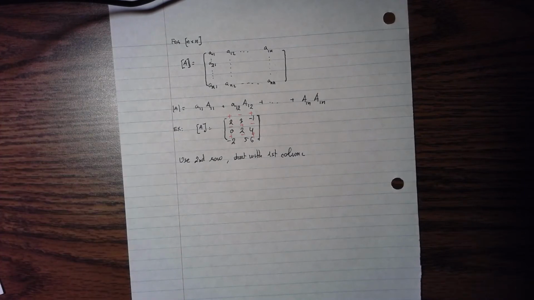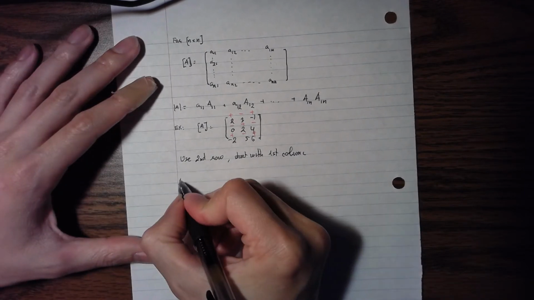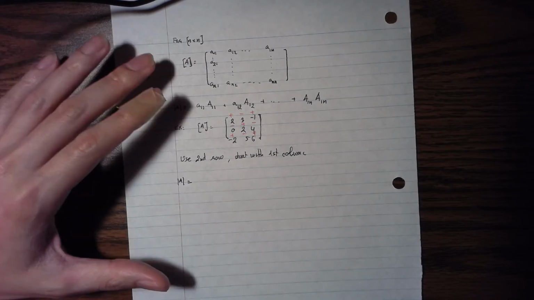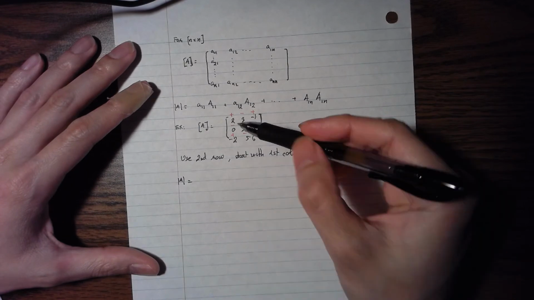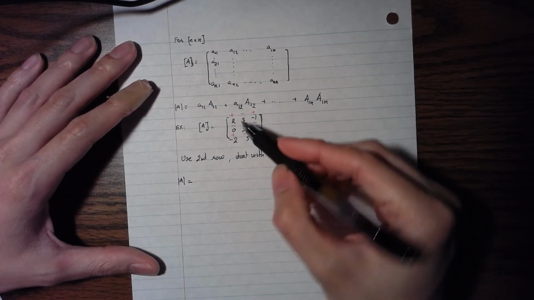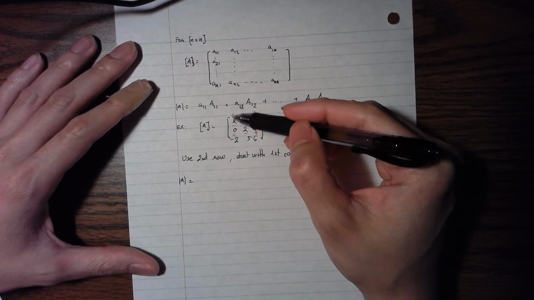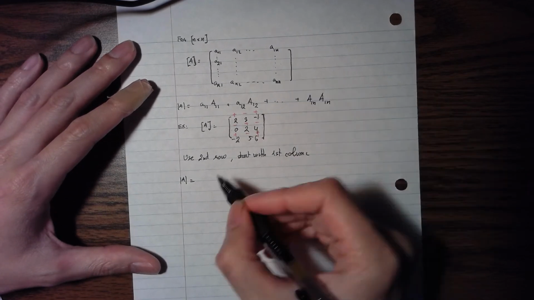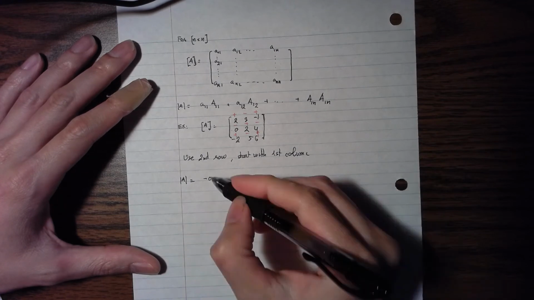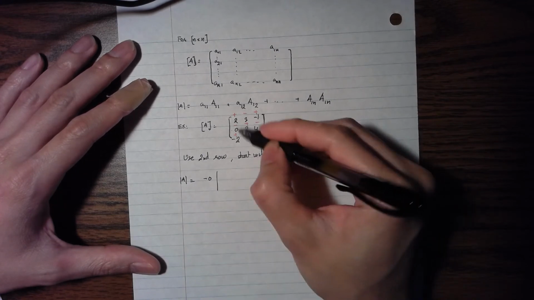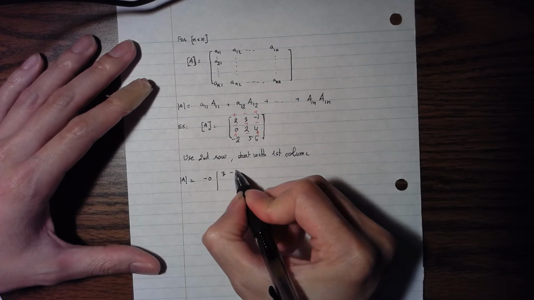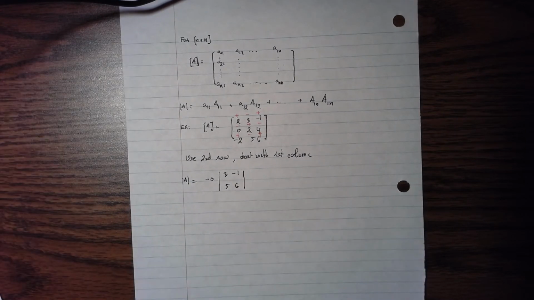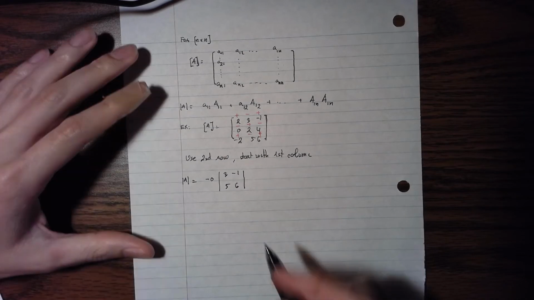Okay, so it'll be what? So determinant of A. Use second row and start with first column, right? Second row and first column. So what you have left is negative 0, right? Second row, start with first column. So what you have left is 3, -1, 5, 6. Right? Then second row.